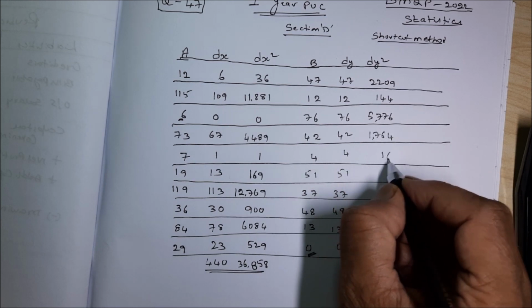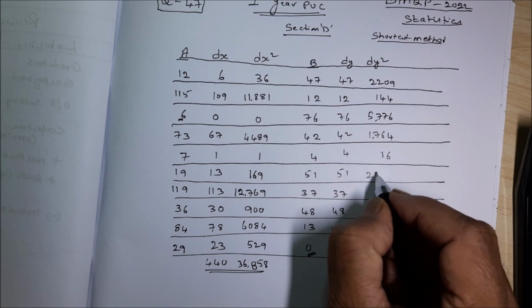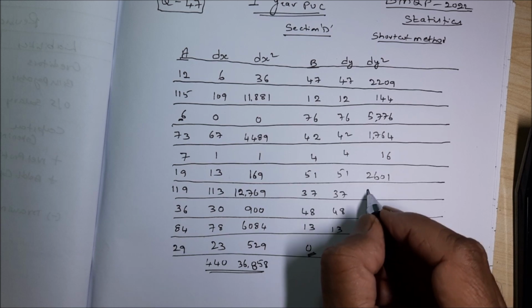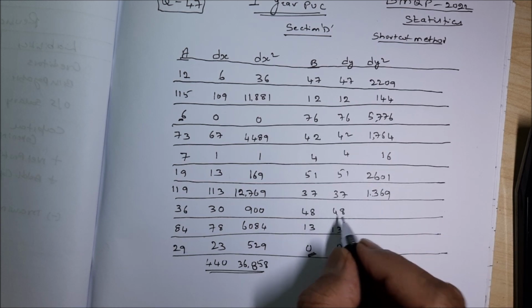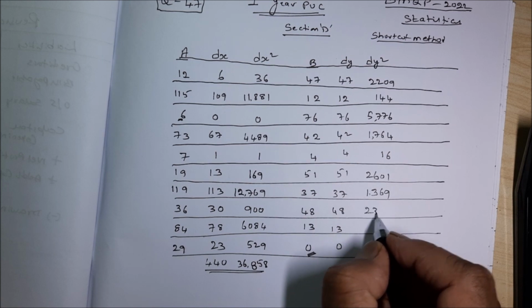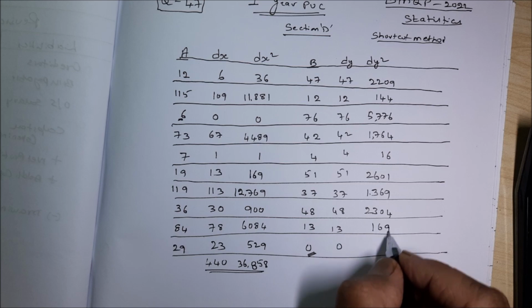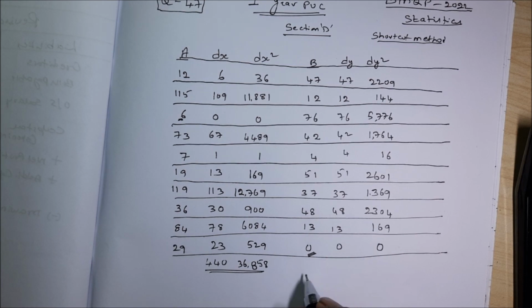Then 4 into 4 is 16. 51 into 51 is 2,601. Then 37 into 37 is 1,369. Then 48 into 48, 2,304. 13 into 13 is 169. 0 into 0 is 0. So very simple. Then you have to put the total.